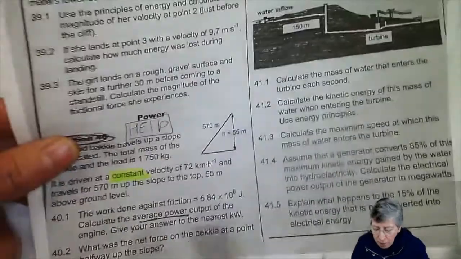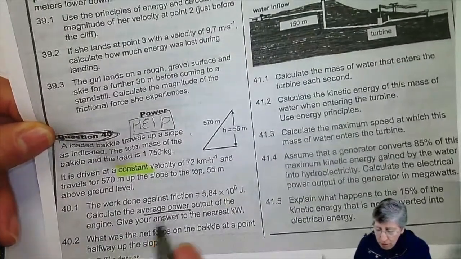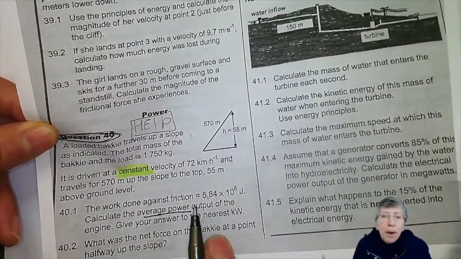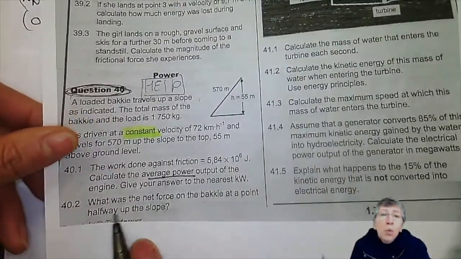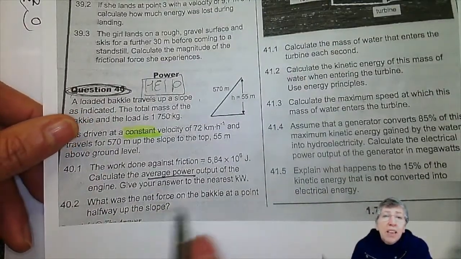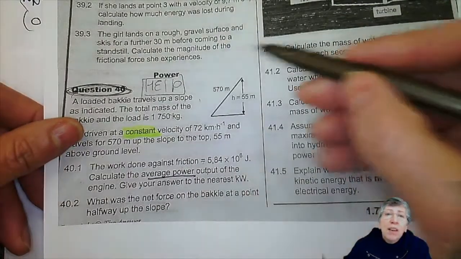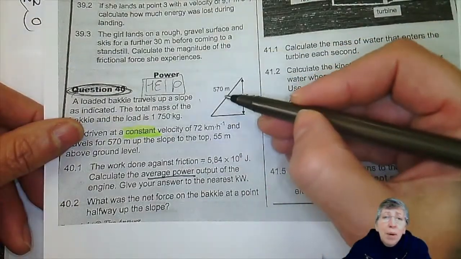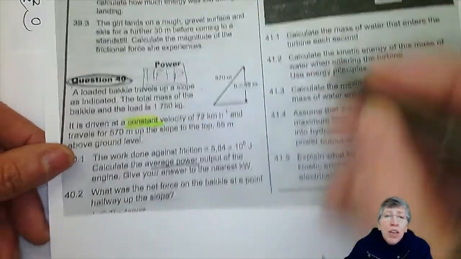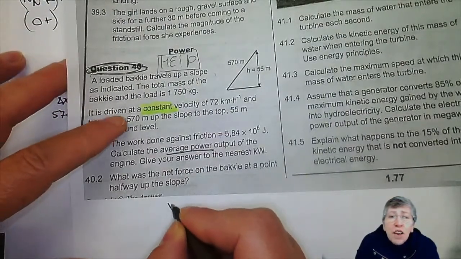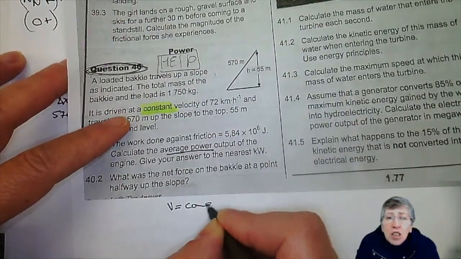So we are now finished with the first one. We've calculated the average power. Now, what was the net force on the bakkie at a point halfway up the slope? It doesn't matter how far you are up. We know that it is traveling at a constant velocity.